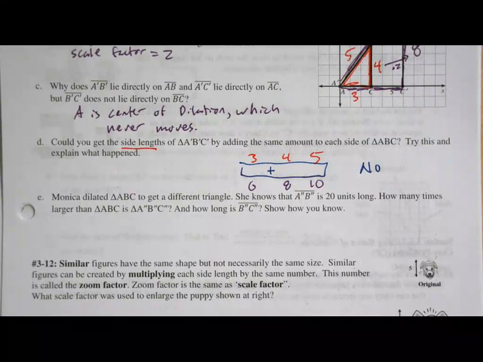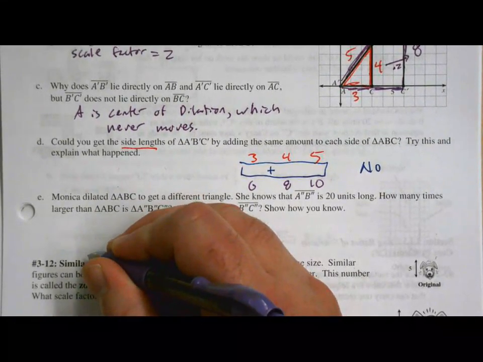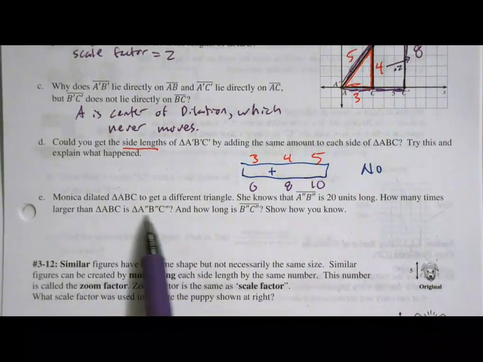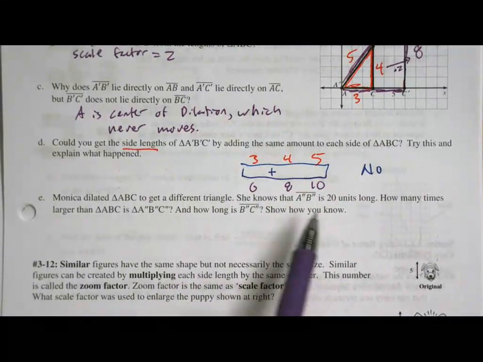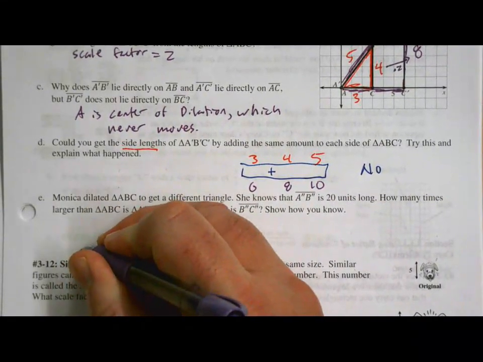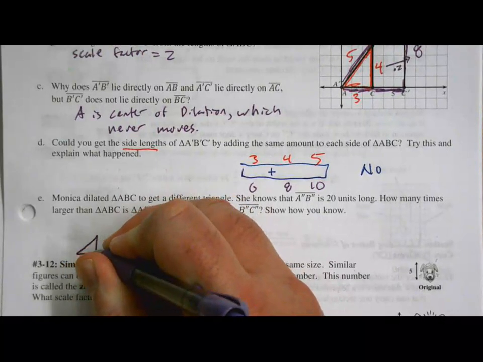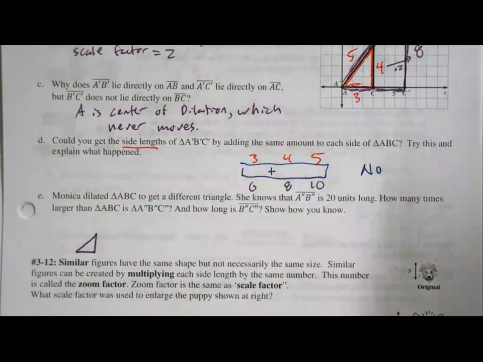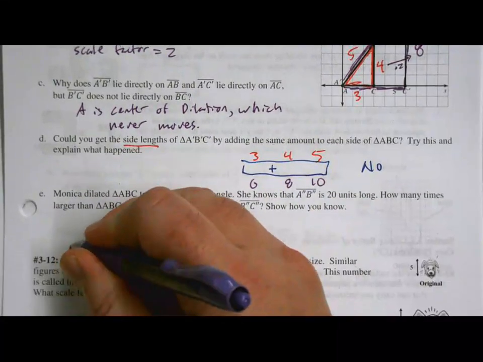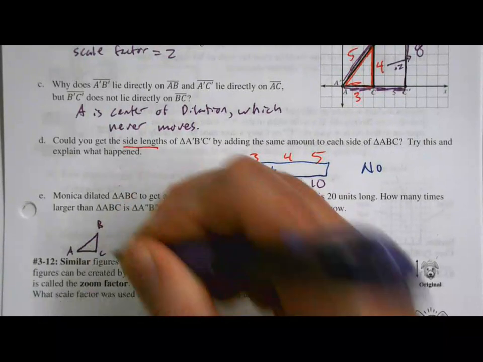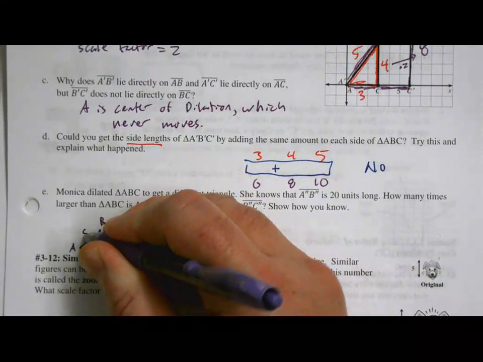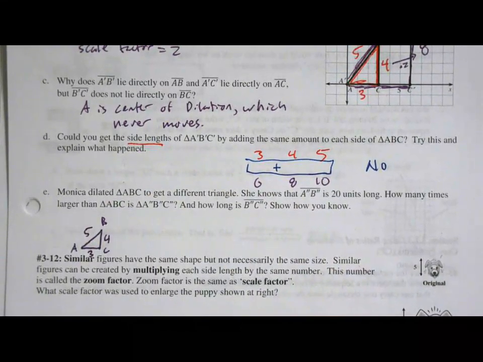Can I get you guys to make me a picture here? When we run into a problem like this that's got all kinds of different A's and B's and C's with primes and double primes and numbers, this becomes a lot easier if we just take a couple seconds to draw a picture. Here's my original triangle. How did it go? A, B, C. And you already found the lengths were 3, 4, and 5. That was part of your assignment.